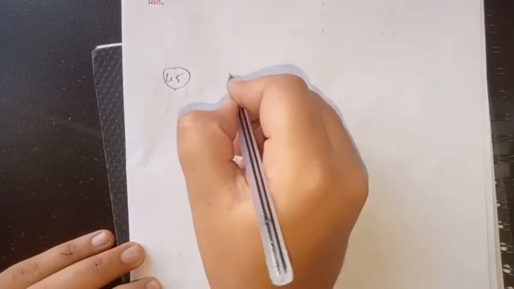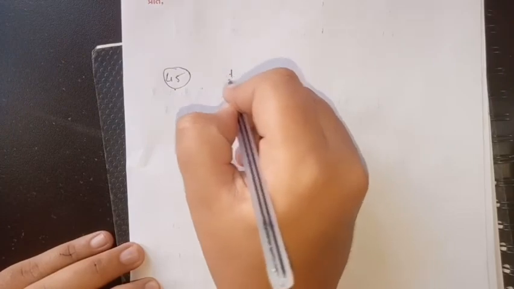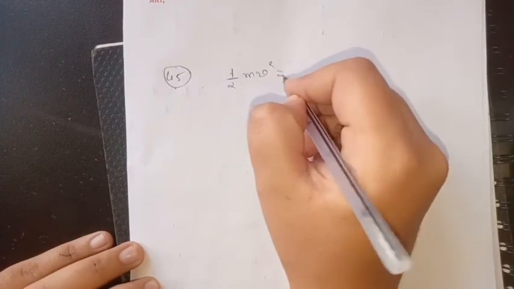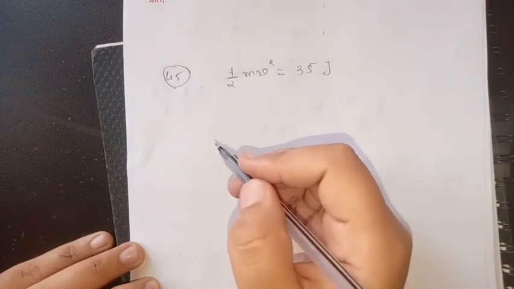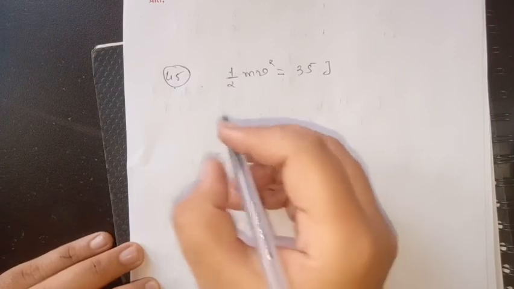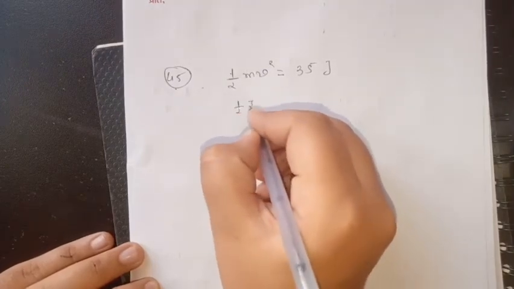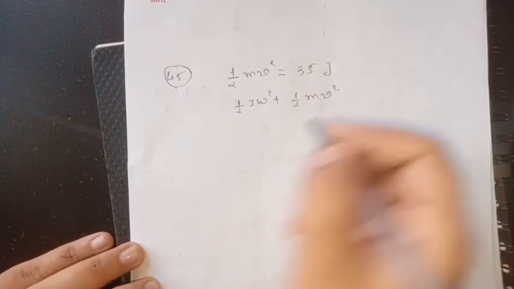In question number 45, translatory kinetic energy of a rolling solid sphere is given. Translatory kinetic energy is half mv square, that is given as 35 joule. We want to find its total kinetic energy. Total kinetic energy is half I omega square plus half m v square.